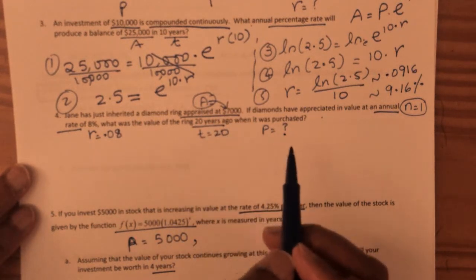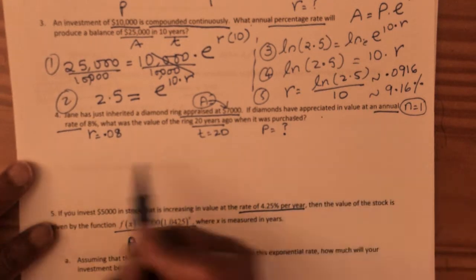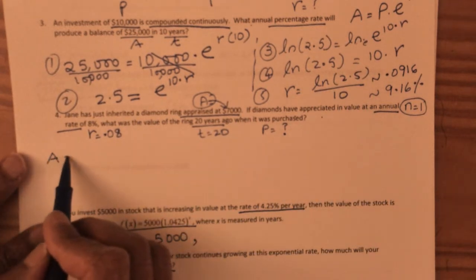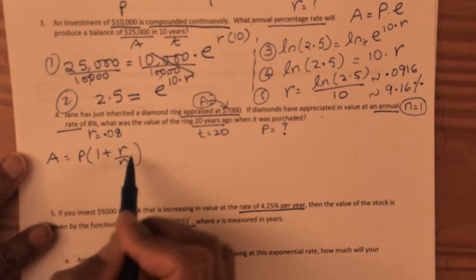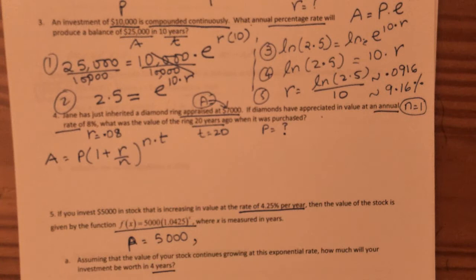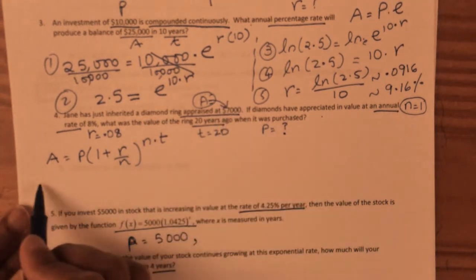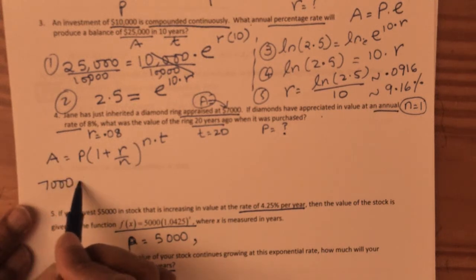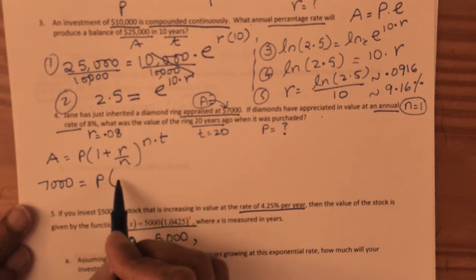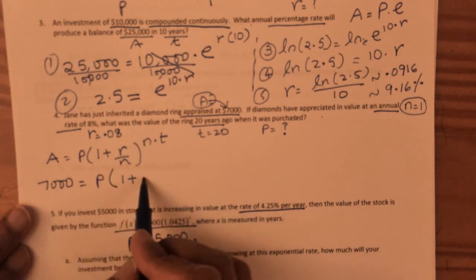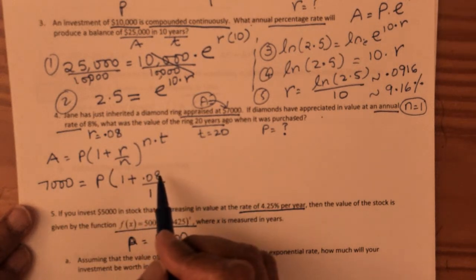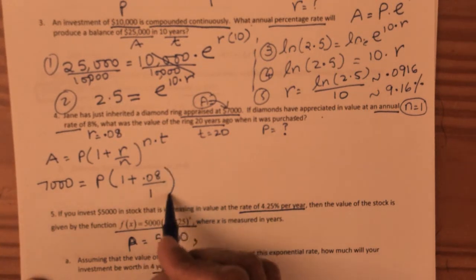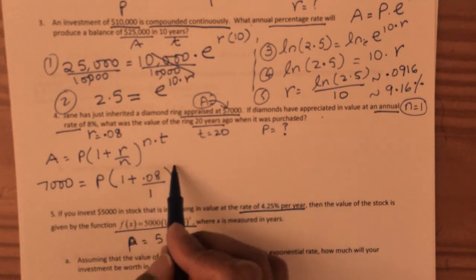And remember, I'm not doing continuously, so which formula am I using? I'm using this formula: A equals P times 1 plus R over N, raised to the power of N times T. This is the formula that I'll be using. Right, so now let's substitute everything. I know my A to be 7,000. That's my final amount because that's what the value is today. I don't know my principal amount. I said my rate was 0.08. I said my N was 1. I don't even have to write this, but I'm just writing it for now. And then N times T, so 20 times 1 is just 20.